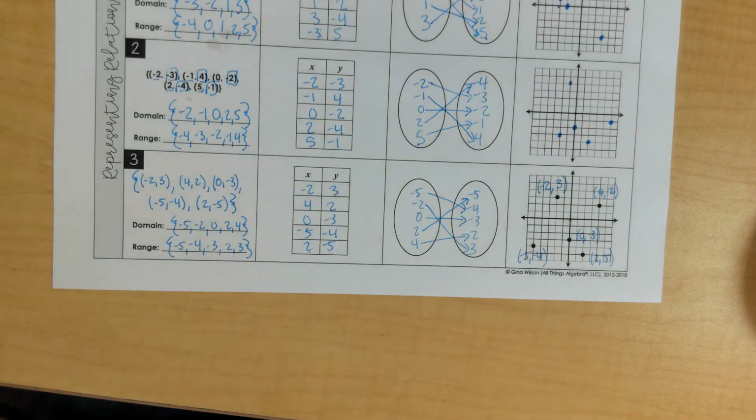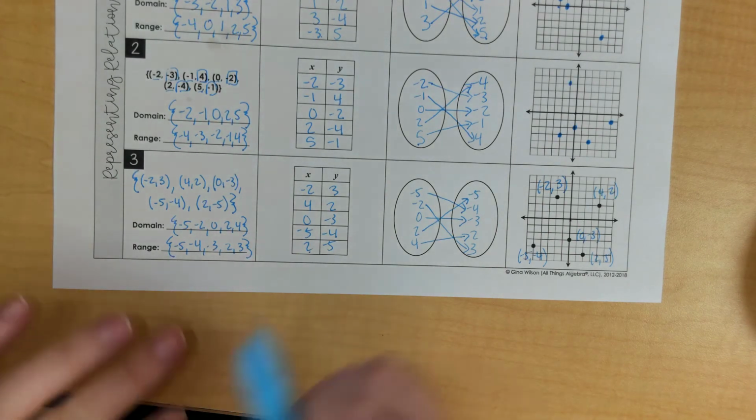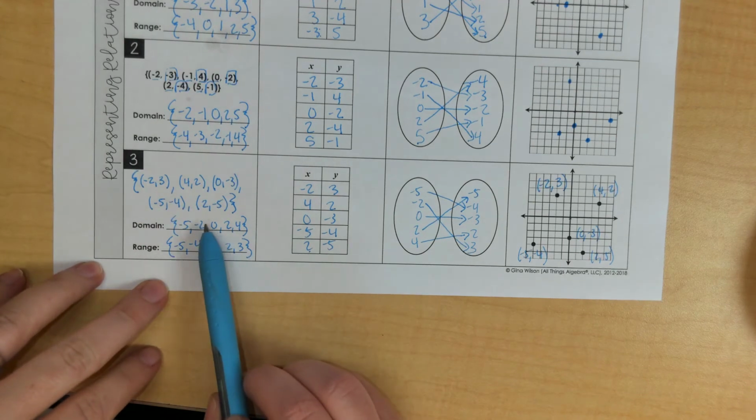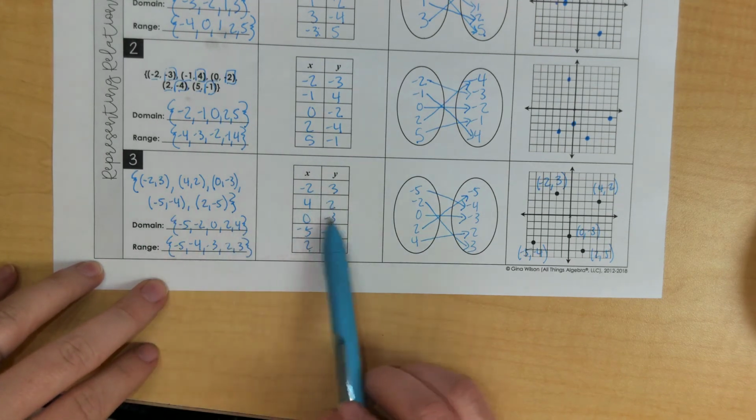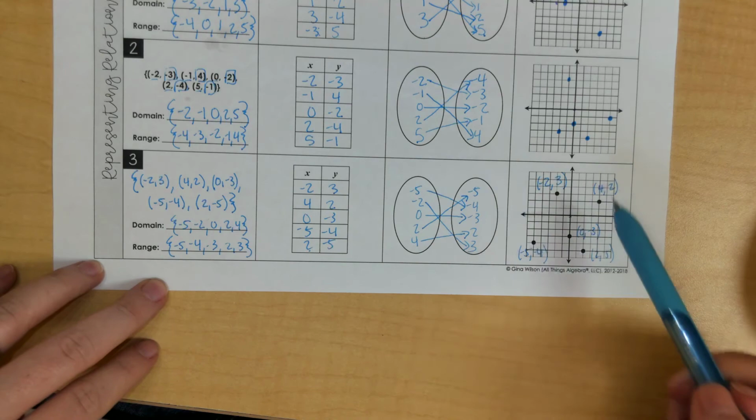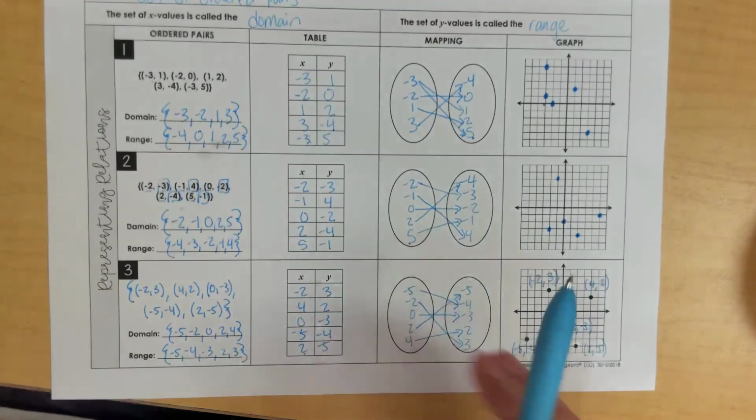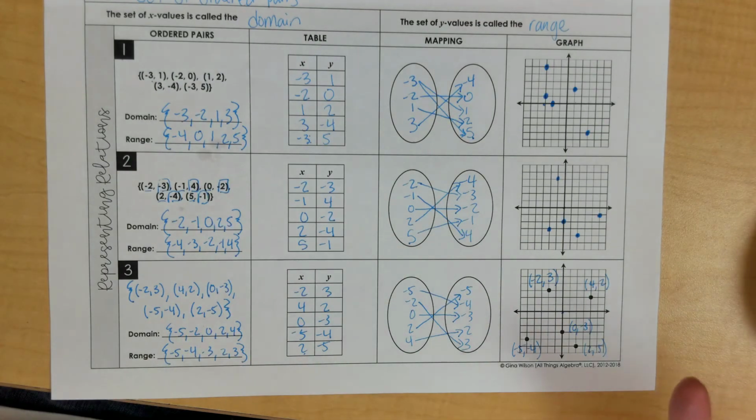Okay, so when we're dealing with a discrete set of numbers, we can write them as ordered pairs. We can split them into domain and range. We can do a table. We can map them. We can graph them. And there's a lot of different ways that we can show these.